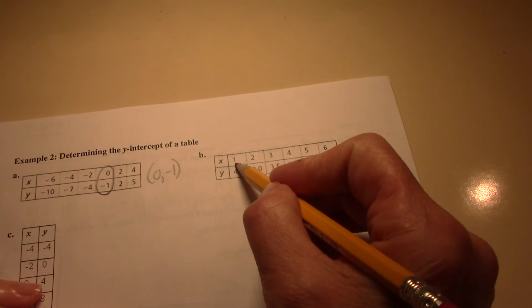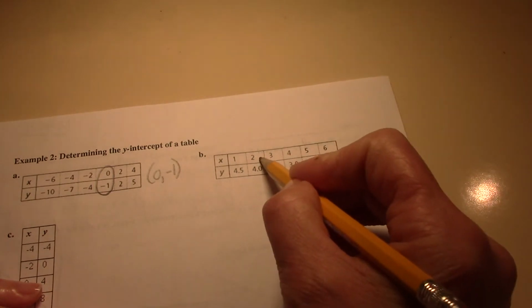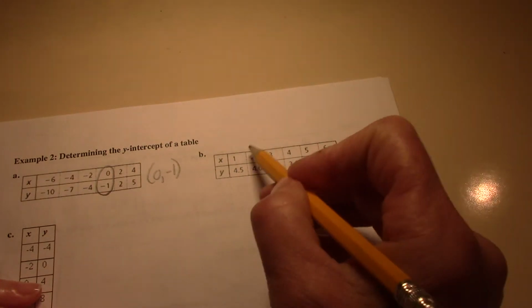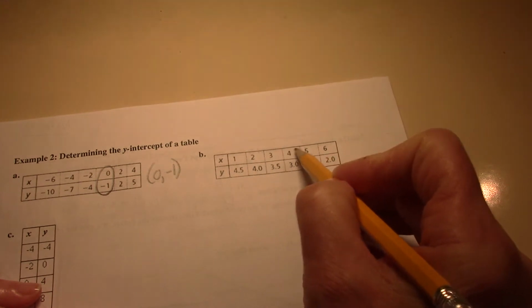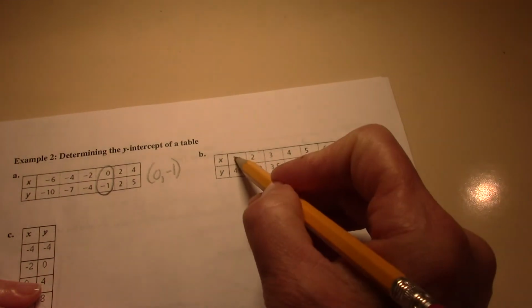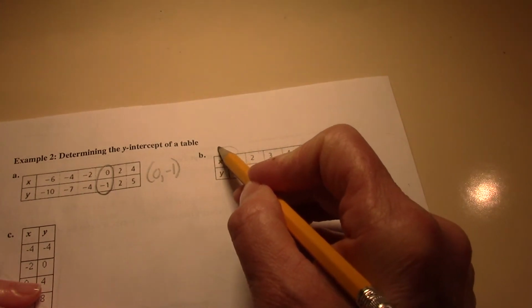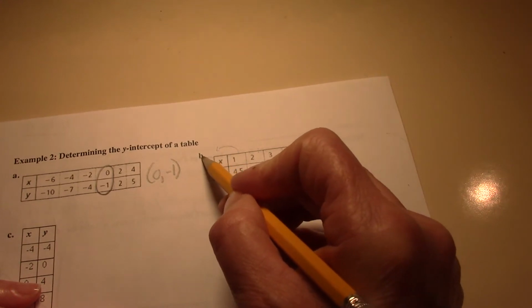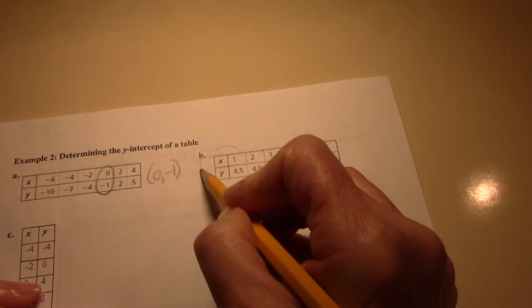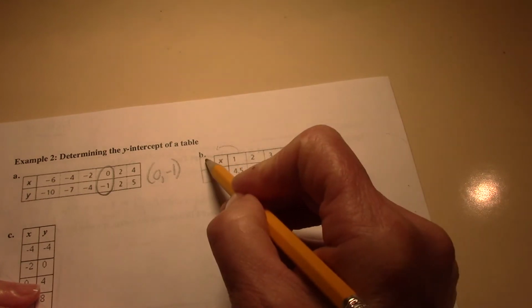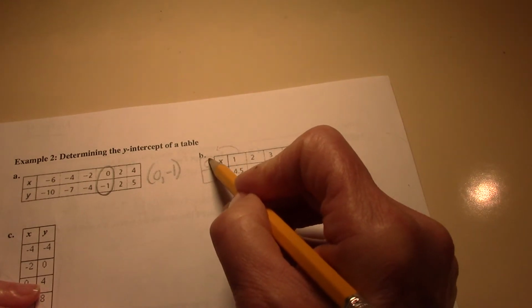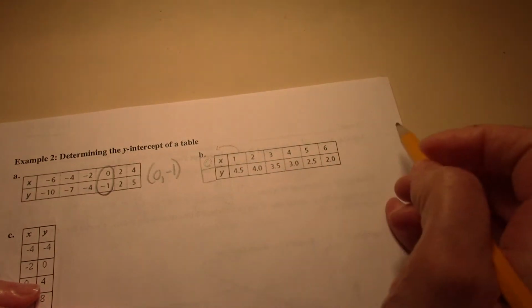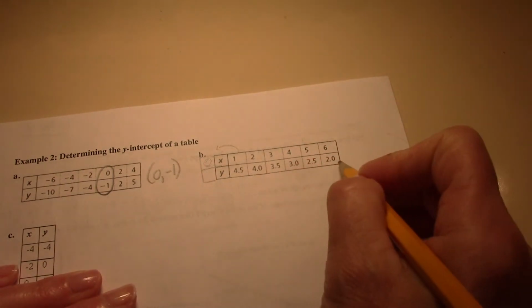Okay. Not so easy here. But could we figure out where 0 would be? Notice this, the x is increasing by 1. So let's go backwards. We can pretend we have one more set box. So this would be 0, wouldn't it? X is 0. Now I've got to figure out the y.